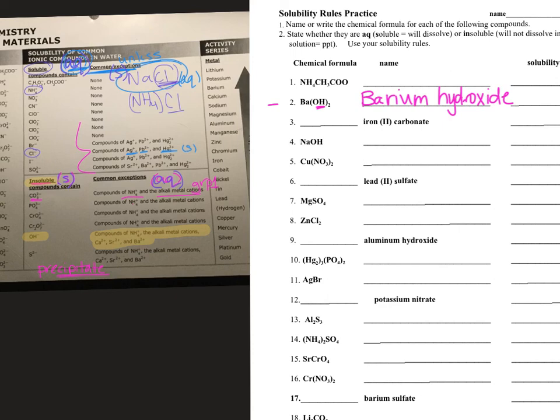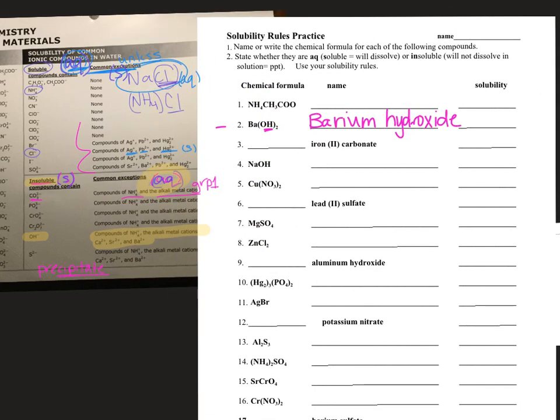If it has one of those things, somebody from group 1, ammonium, or any calcium, strontium, or barium, now we just turn to aqueous. So your answer for this one would then be that it's soluble. And up here, I noted that I want you to put aqueous, and then for insoluble, you can put a solid. If you do decide to do insoluble and soluble, make sure you're noting that that's how you're writing it. So this one is going to be aqueous, or soluble.